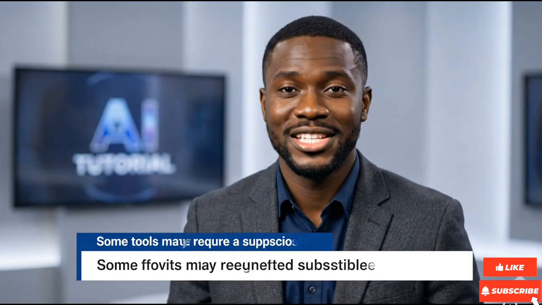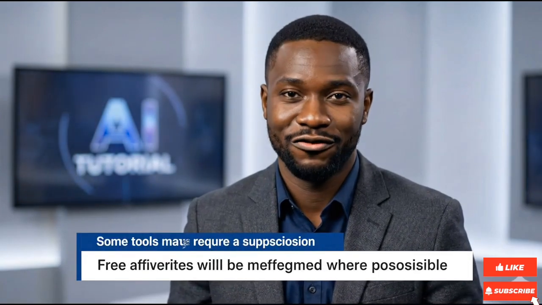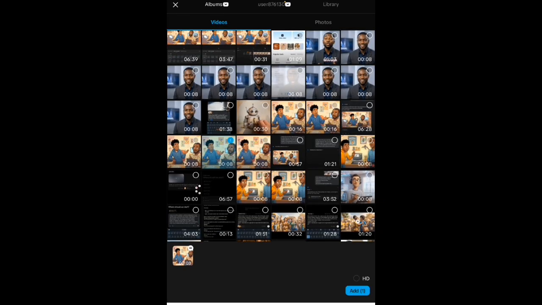Quick disclaimer before we continue. Some of the tools shown in this video may require a subscription for full features, while others offer free plans or trials. For our editing, we use CapCut. You select the different scenes generated in order to match them together.